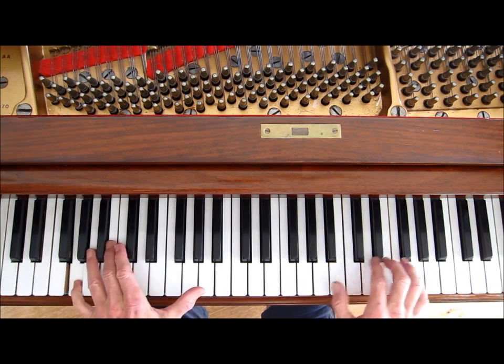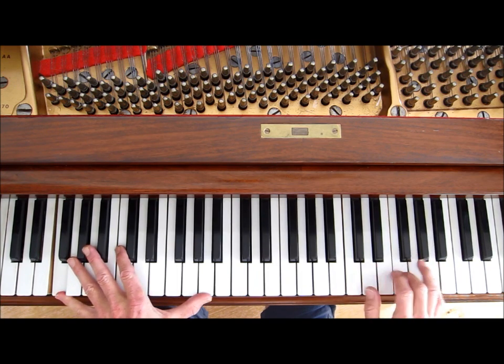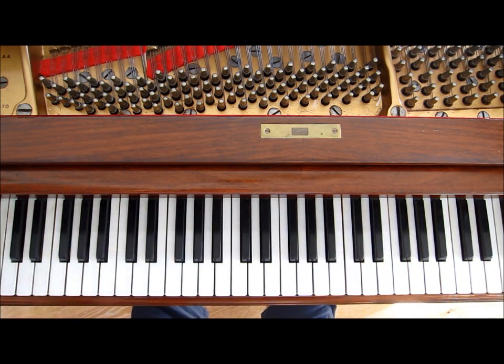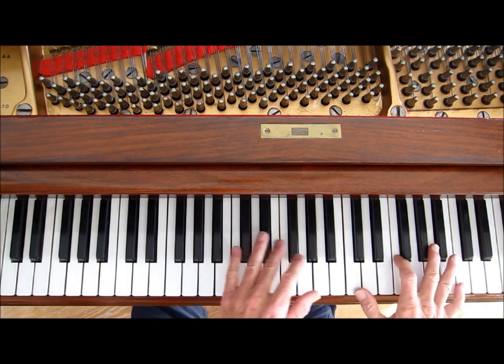It's very nice. Down to the 4 chord. Then the 2, then the 5. Then back to the original theme. And the ending is kind of interesting because it's kind of like a drop 2.